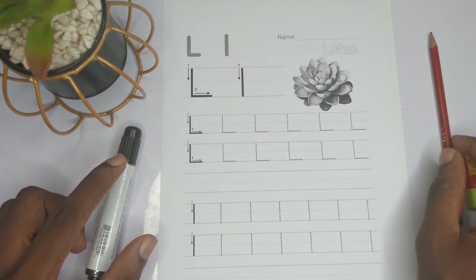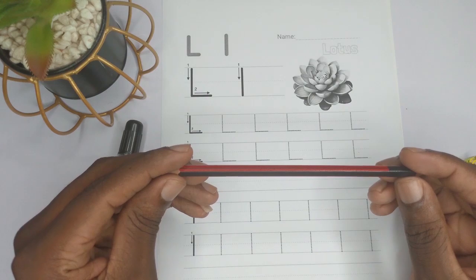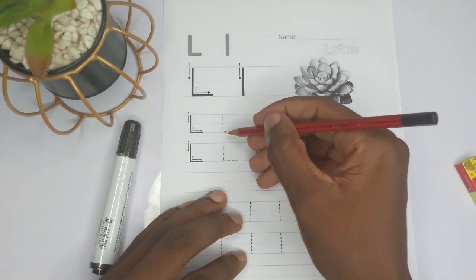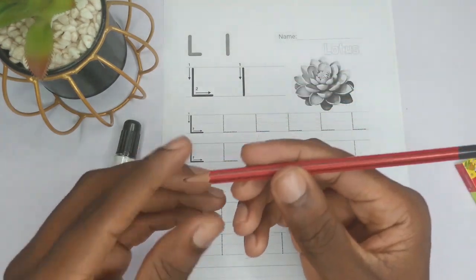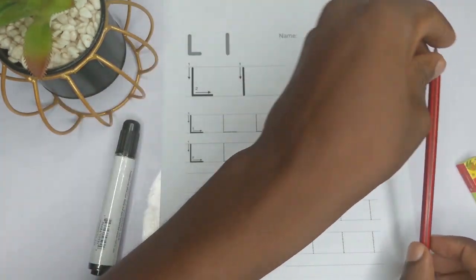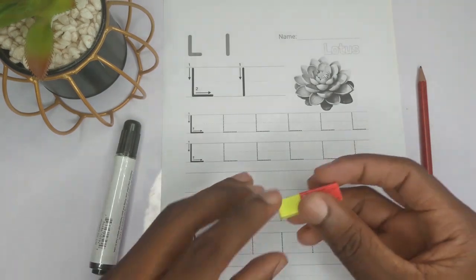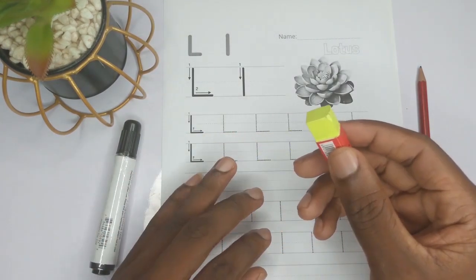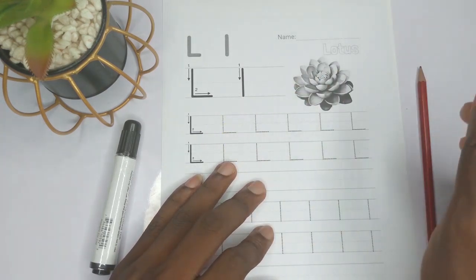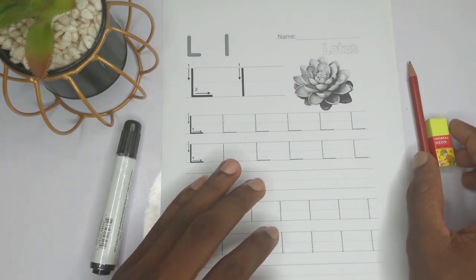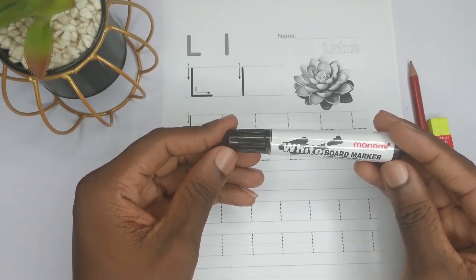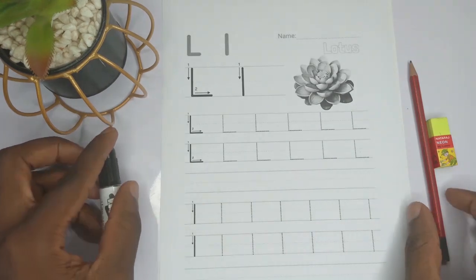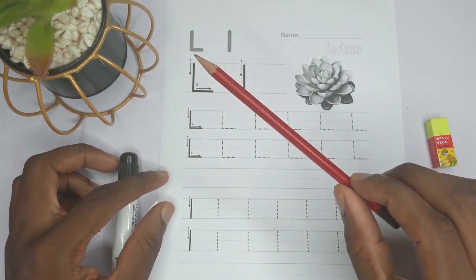Now, for us to be able to do this, we need a pencil. So you will need a pencil to help you trace the guidelines that you have been given, or the dotted lines that we have over here. Any regular pencil at all will do the job. Also, in case you make a mistake in the process of tracing or writing, you need an eraser to erase them. So we need a pencil and an eraser. But for the purpose of this video, I'll be using a black marker so that my writings will be bold enough for you to see. But you need to use a pencil, okay?